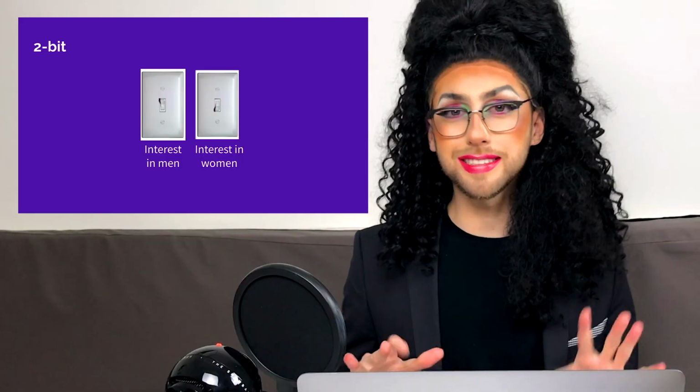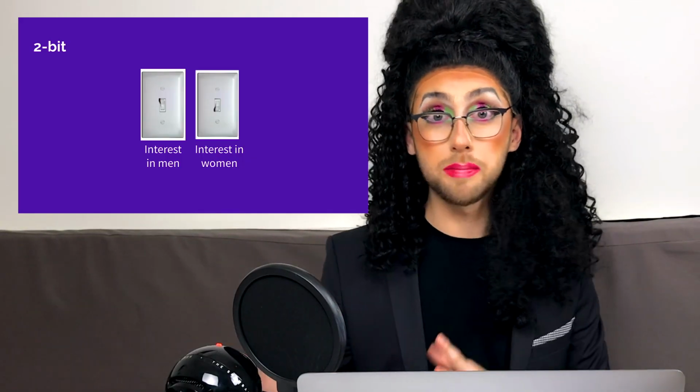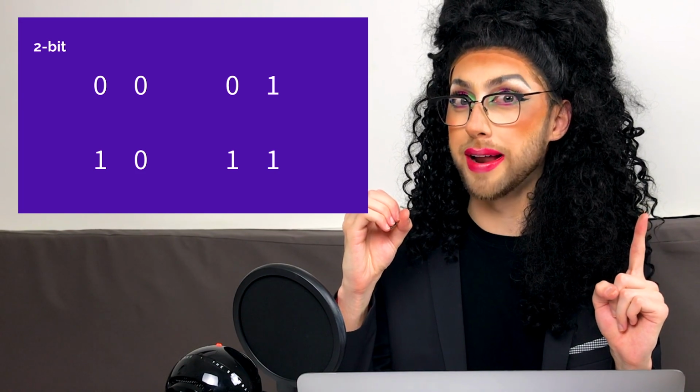All right, now let's dive in a little bit more to binary numbers. In class 0, we looked at having 2 bits to represent your sexuality, 1 bit for into men, 1 bit for into women. And we could have each of these be up or down. So we'd have 4 combinations here: down down, down up, up down, up up. And I said we could represent down with 0 and up with 1. So we'd have 00, 01, 10, and 11. These represent numbers 0 through 3 in binary.